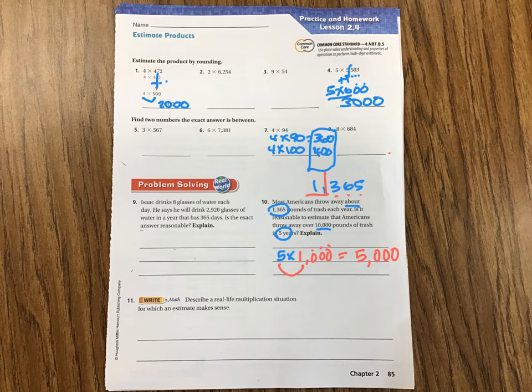They're saying it's over 10,000. Is that reasonable? Okay? I mean, even if we went 5 times 10, or 5 times 2,000, the answer is going to be between 5,000 and 10,000, not over 10,000. So is our answer reasonable? Yes or no? No, it's going to be between 5,000 and 10,000, not over 10,000. So no, it is not reasonable.